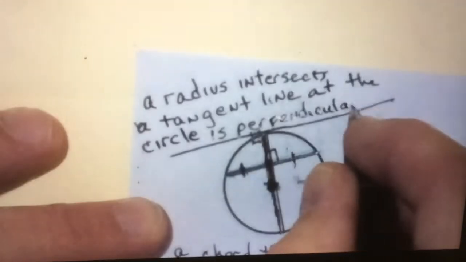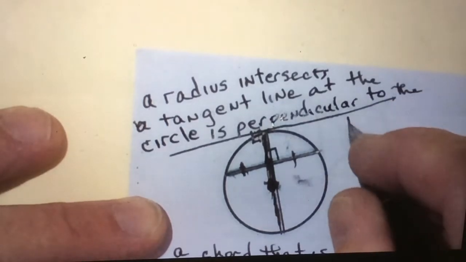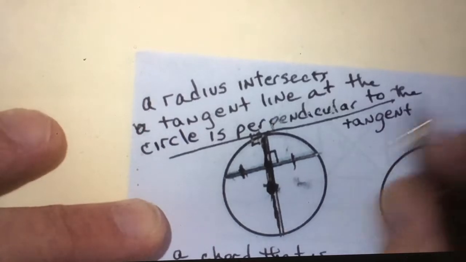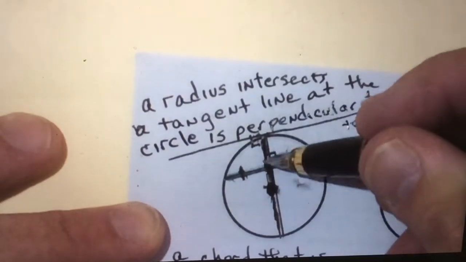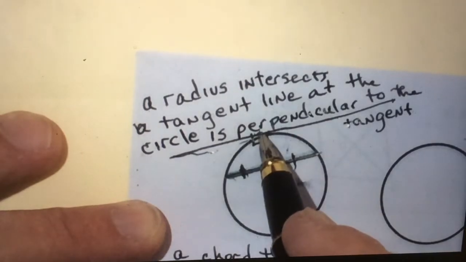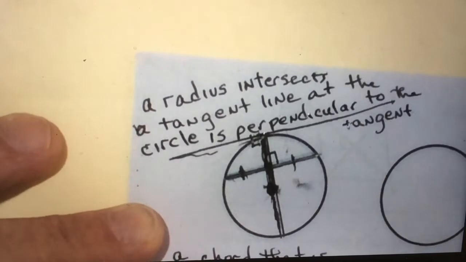A radius that intersects a tangent line at the circle is perpendicular to the tangent. Okay? So if this radius intersects this tangent at the circle, then this has to be a 90-degree angle.